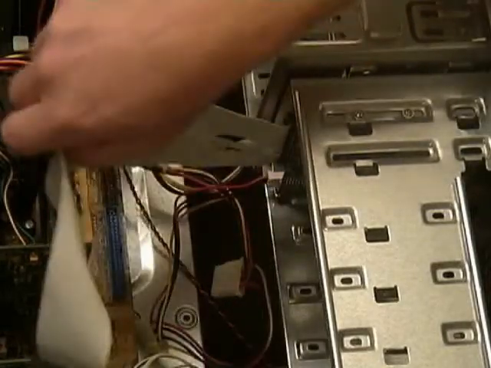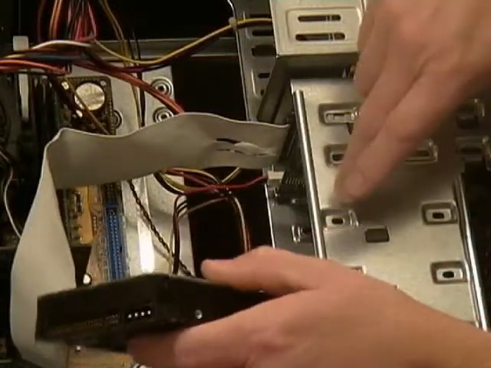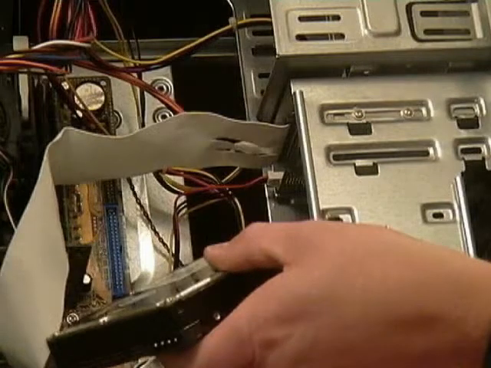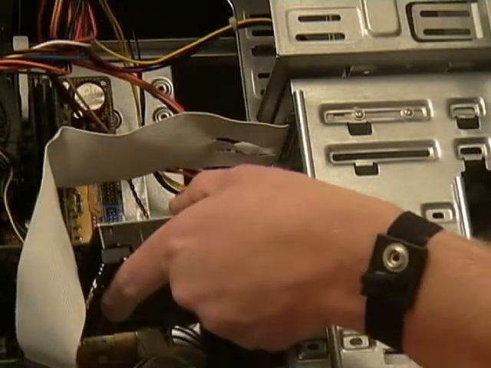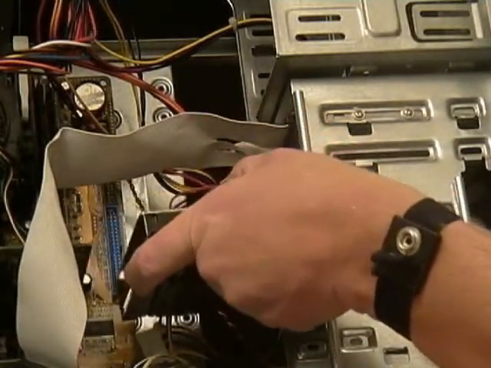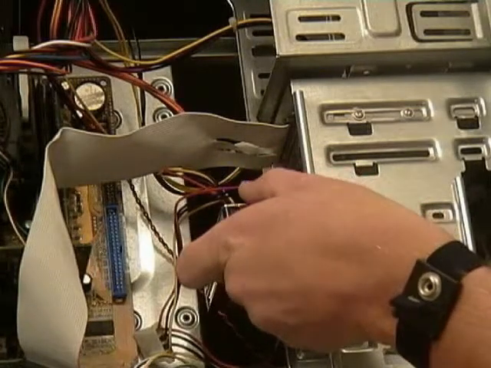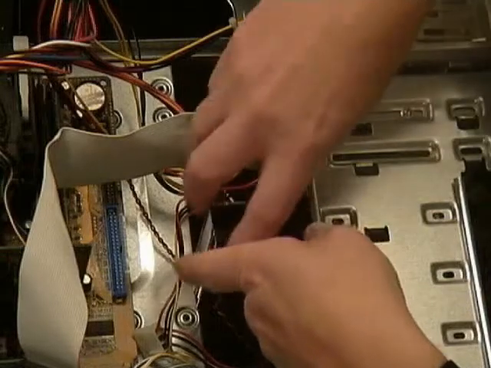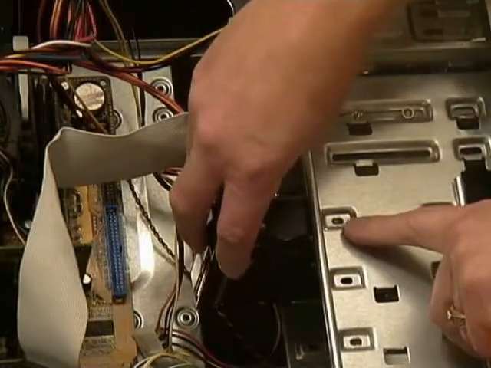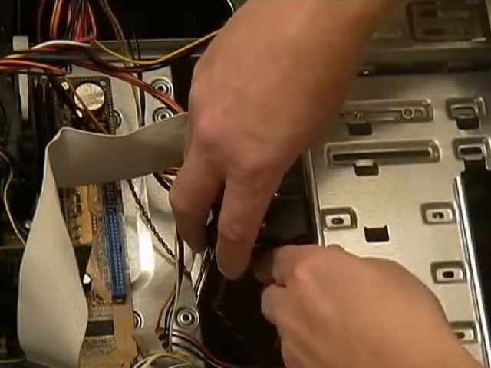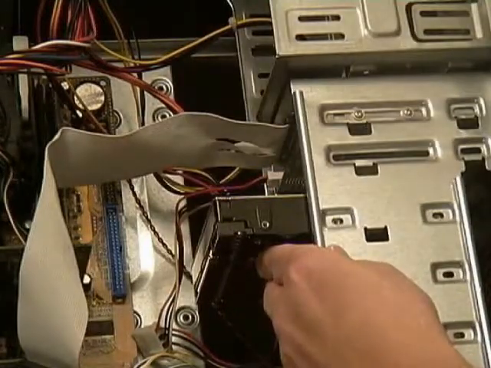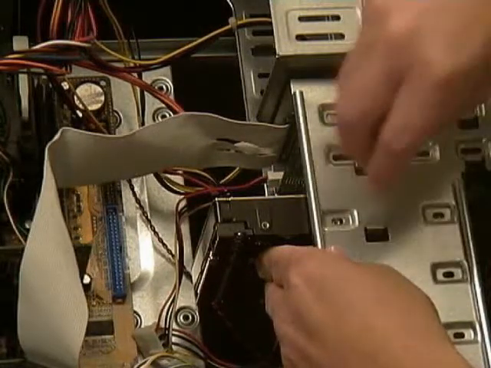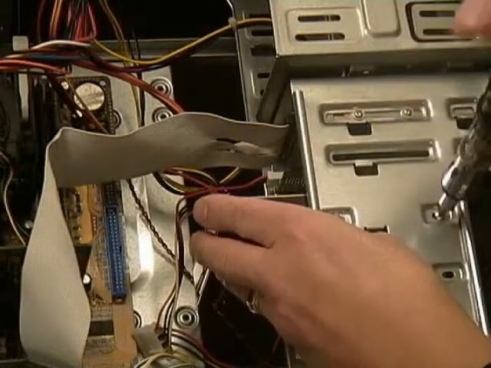I'm going to install it in this first hard disk bay right here. There are some little tabs that the hard drive rests on. Slide it in, and you just want to line up the holes in the hard disk drive with the holes in the case and get 2 coarse threaded screws. Now I need to put 2 screws in.